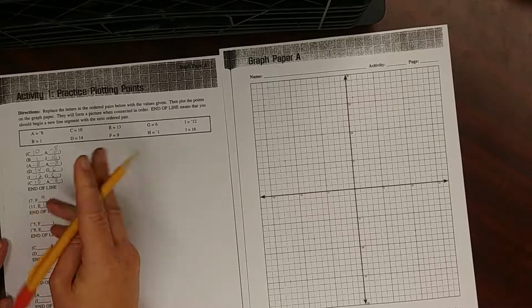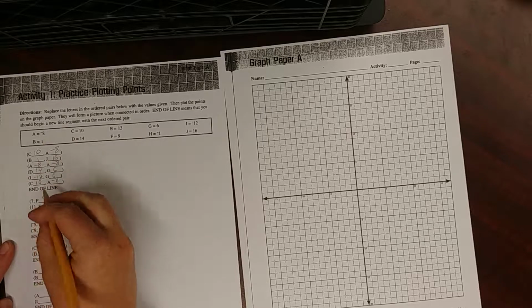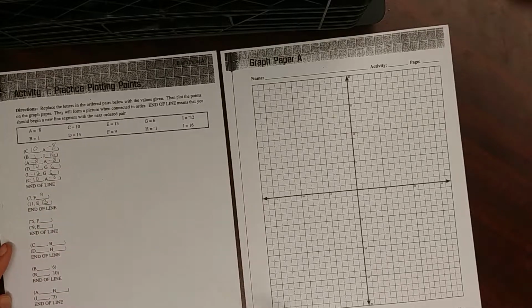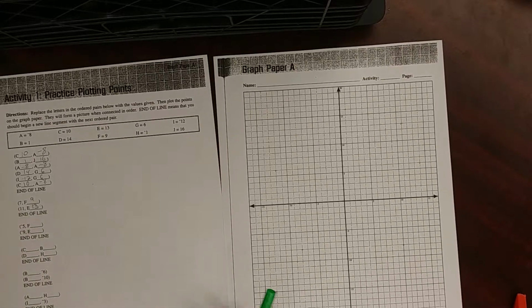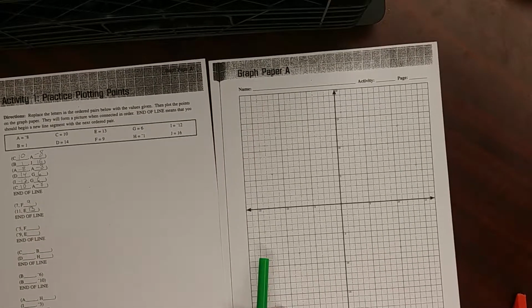And if you think I'm going to fill out this entire paper, you are mistaken. This is just enough to give you the example because I know you're not going to have a ton of time to work on this, but we're going to show you 2 lines, a longer one and a shorter one. So what you're going to do with this is you are going to plot these points.